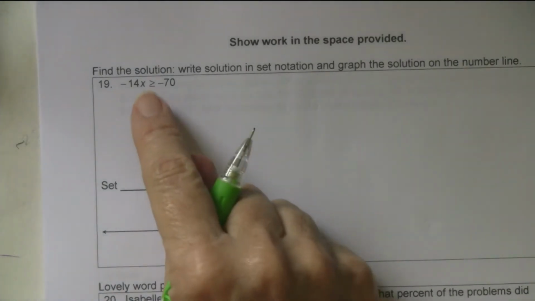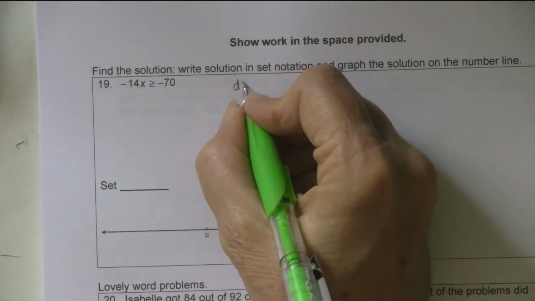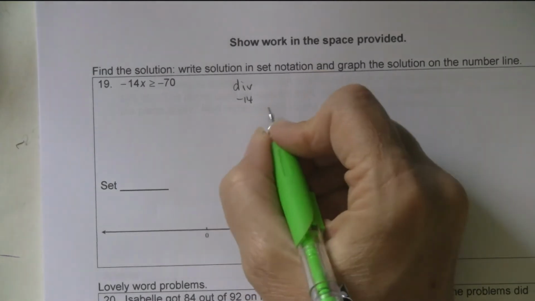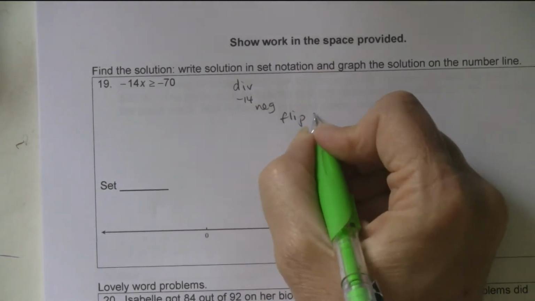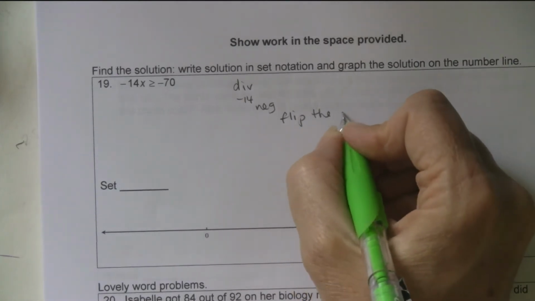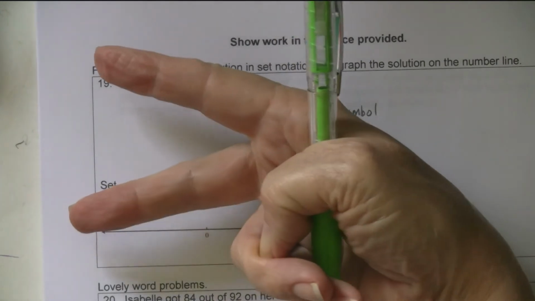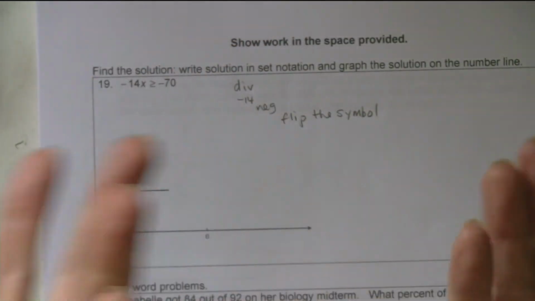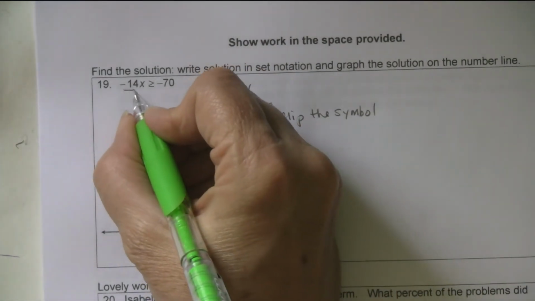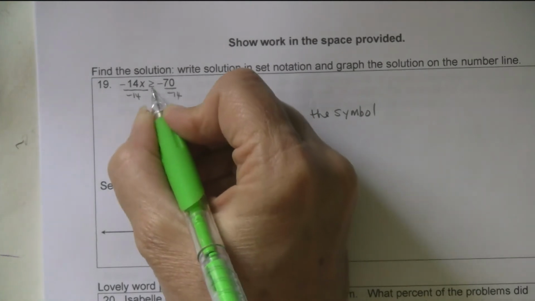And so here, all I have is the last step, which is divide. And I'm going to have to divide by negative 14. And when you divide by a negative, that's when you have to flip the inequality symbol. So if it's going this way, I guess it's or equal to, then you flip it over and it's now going that way, right? So you just flip it. And so I say to myself, I'm going to divide by negative 14. I'm going to divide by negative 14. And I tell myself, flip.